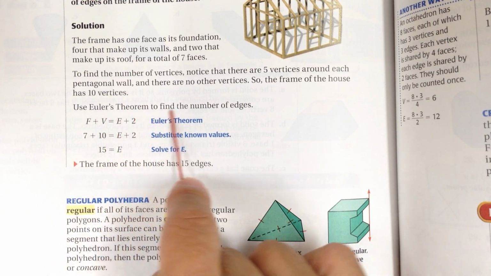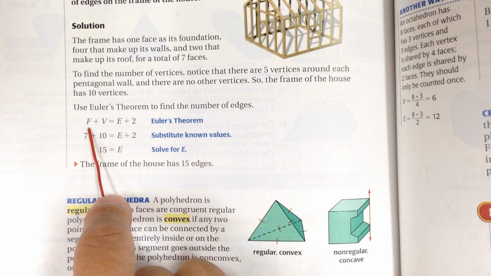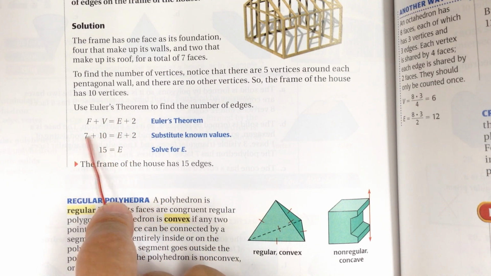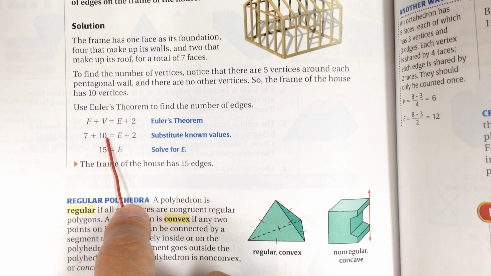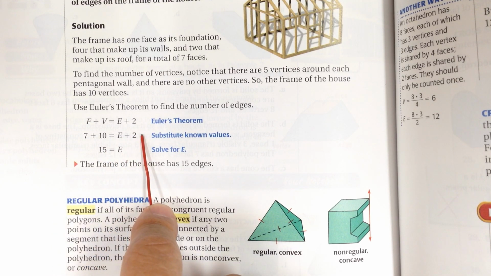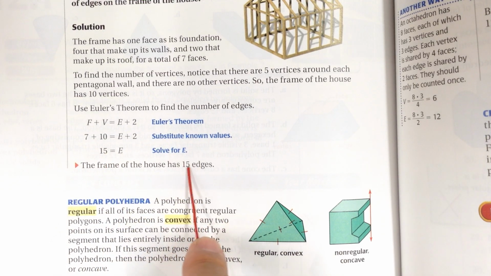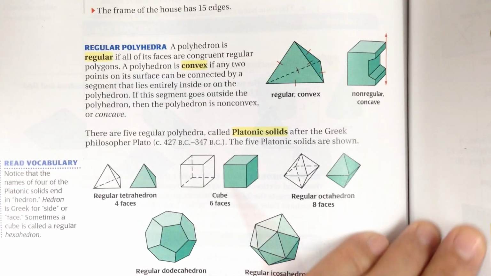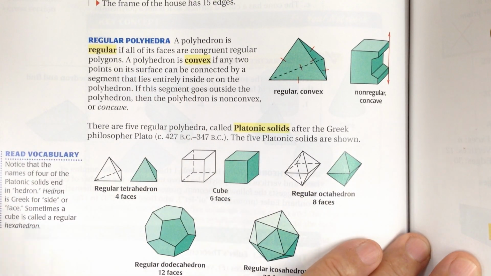So use Euler's theorem to find the number of edges. F plus V equals E plus 2. You substitute 7 faces and 10 vertices, and so you get 17 equals E plus 2. So E equals 15. So there are 15 edges. Okay, now let's go to the next item.